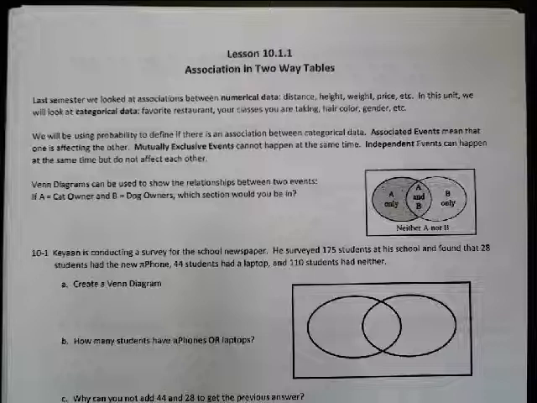So we're going to use probability instead of the regression models to look at whether the data has association between it. Remember, associated events are events that kind of cause each other to happen. They're events that are related, and one event makes the other event more likely to happen.